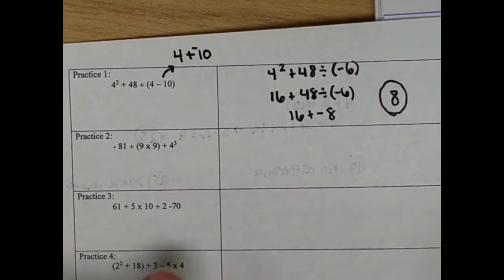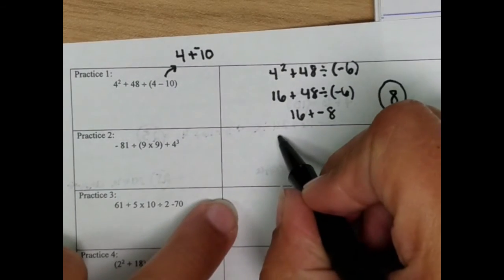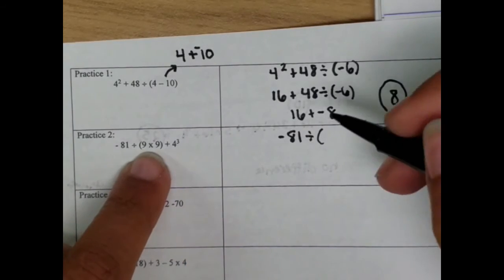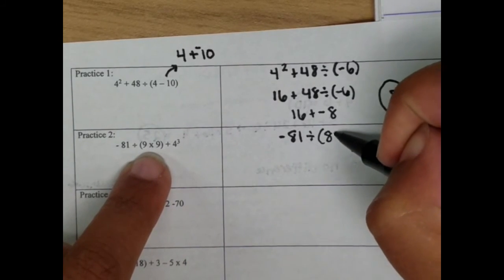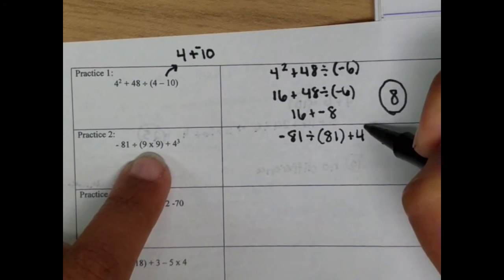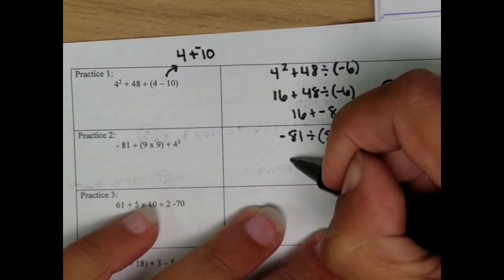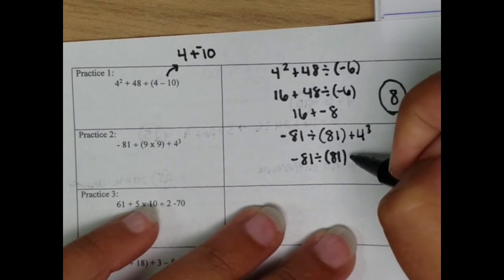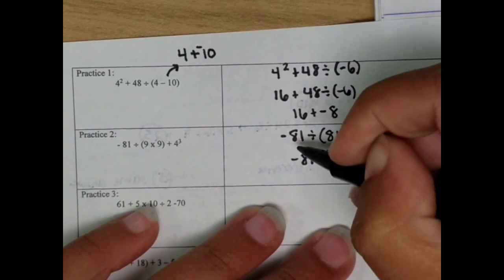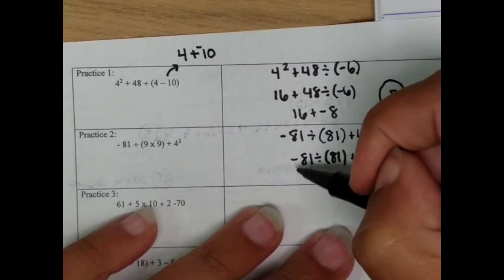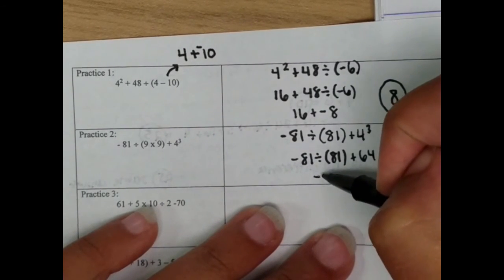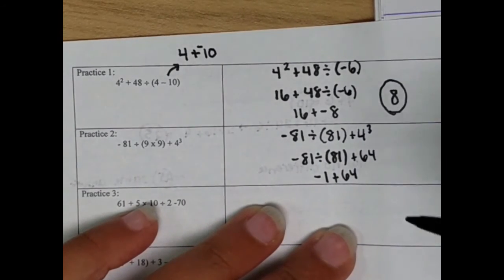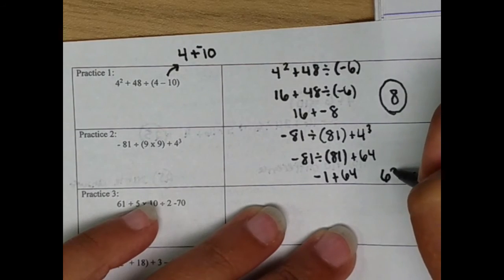Number 2. Negative 81 divided by parenthesis. I'm going to go ahead and do 9 times 9 and get 81, plus 4 to the third power. 4 to the third power is 64. So negative 81 divided by 81 plus 64. Negative 81 divided by positive 81. Well, negative divided by positive is a negative, so this becomes negative 1 plus 64. These are different signs, so find the difference, which is 63, and I have more positive, so it's going to be positive 63.